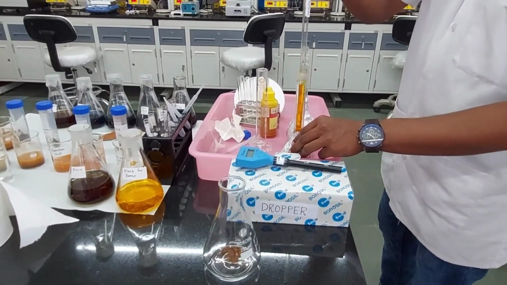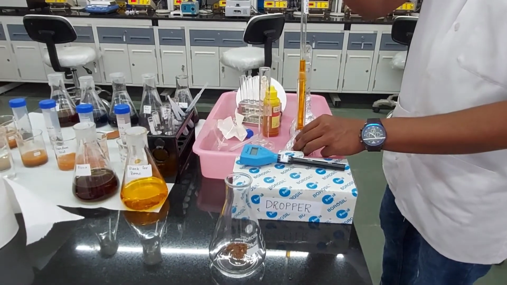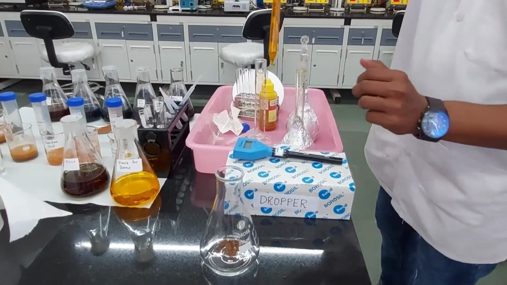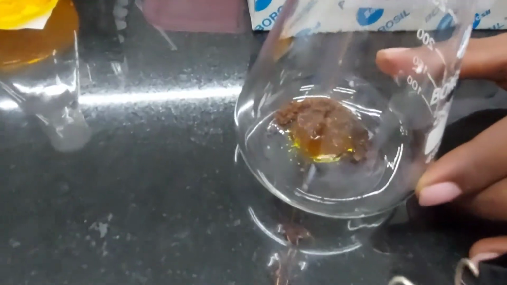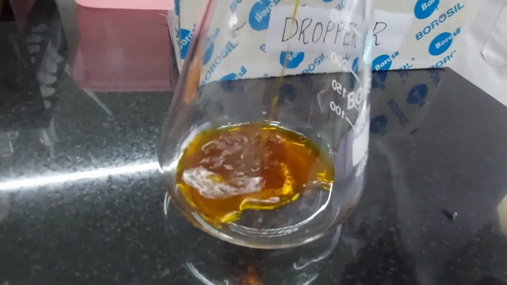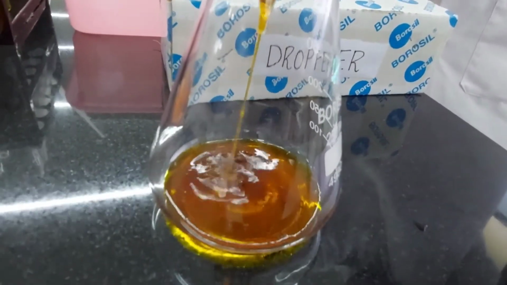So we will be taking 10 ml of potassium dichromate. Yes, that's the 10 ml of potassium dichromate, and then we are going to put it into the soil. There you go. Slow and steady.